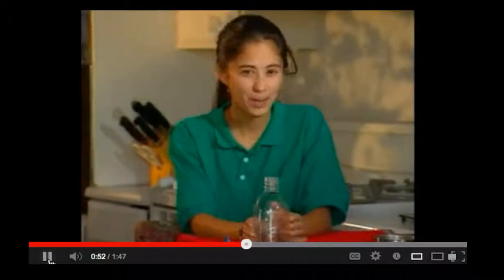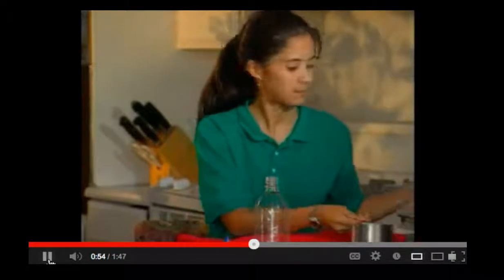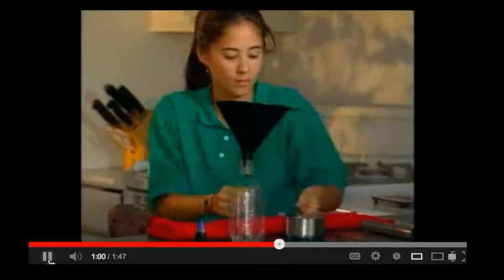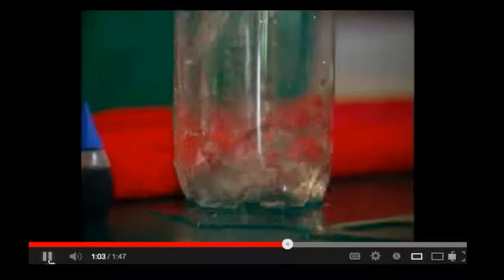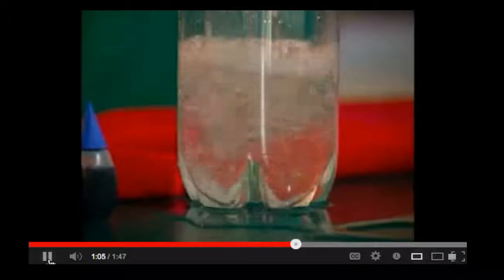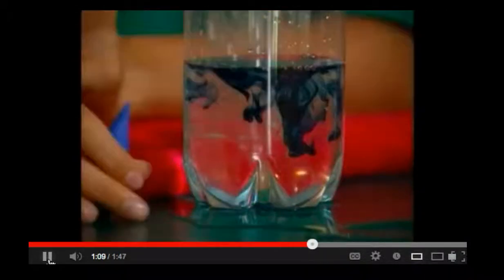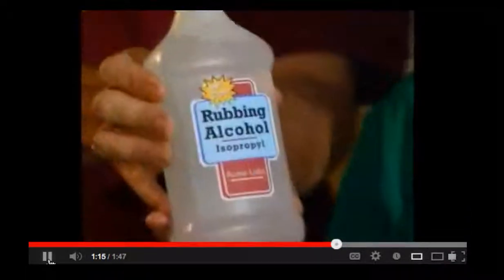Now, add a cup of water to the bottle. Now drop in some food coloring so you can see it better. Get your parents to help you add 1 cup of 99% rubbing alcohol, the kind you get at the pharmacy.